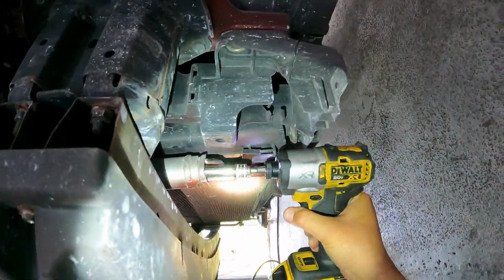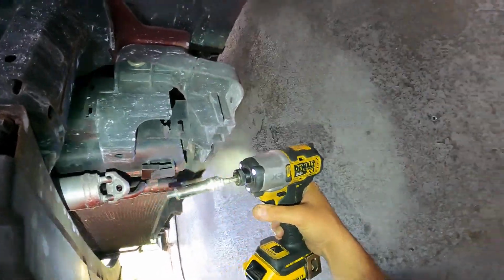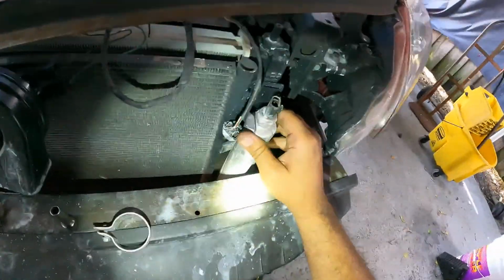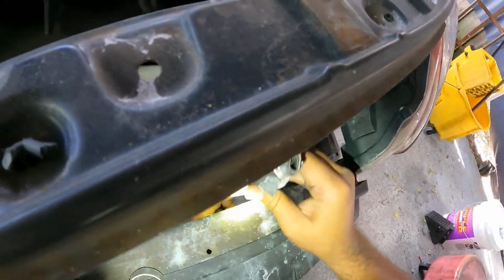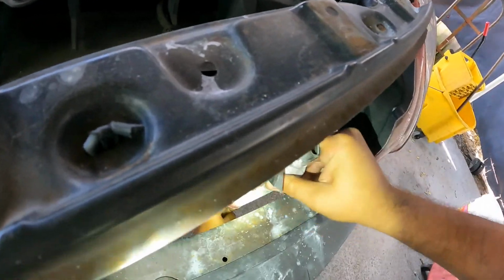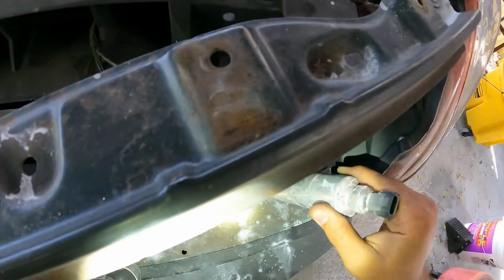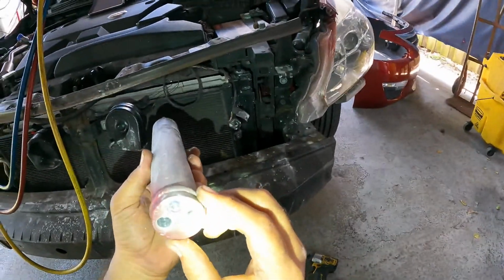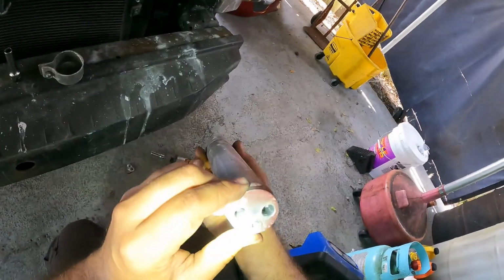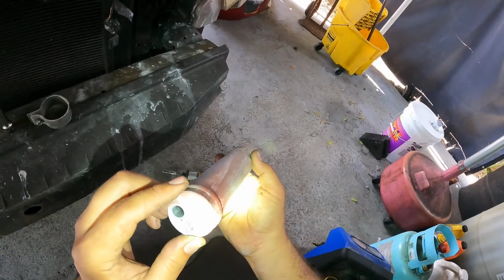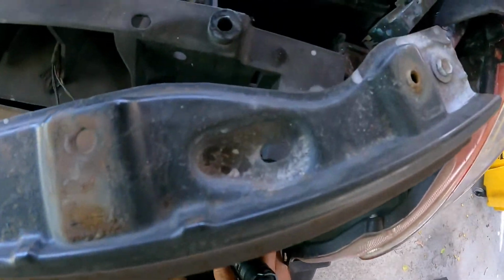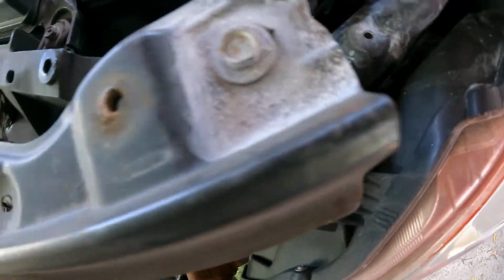Okie dokie. Let go. There you go. Okay. Nothing looks super crazy. This line looks a little dark on the inside.